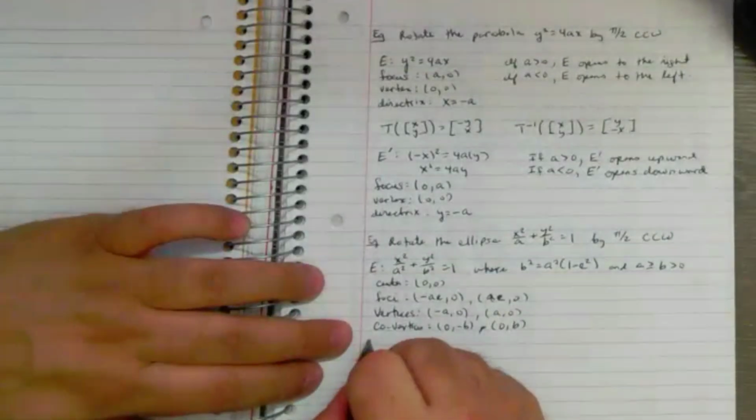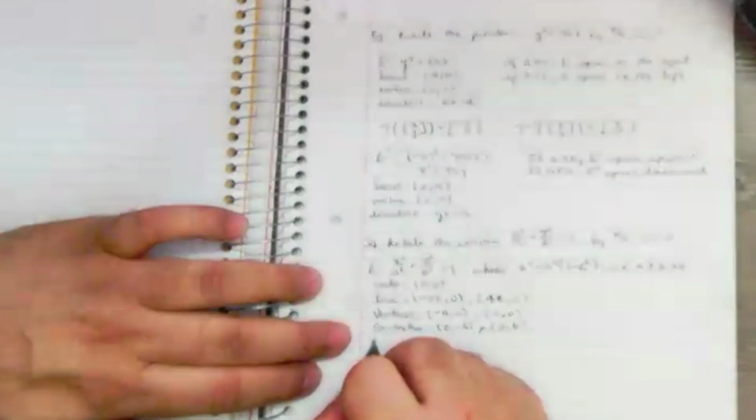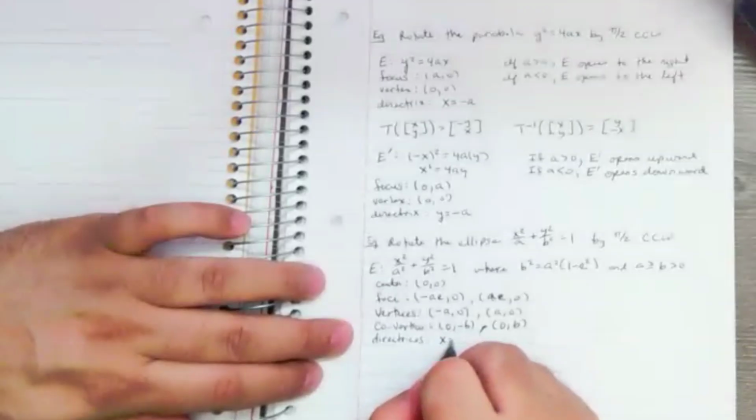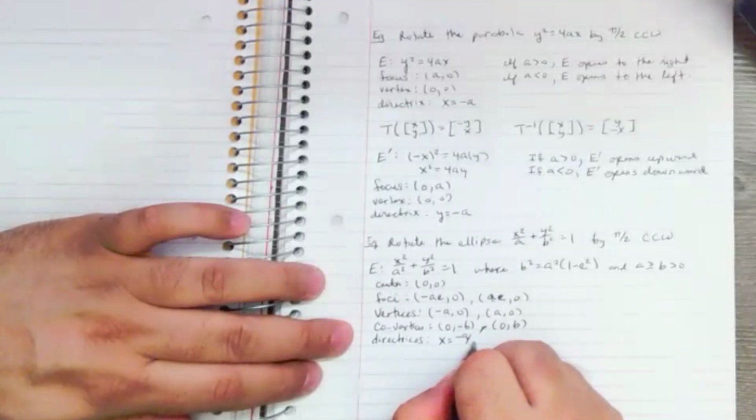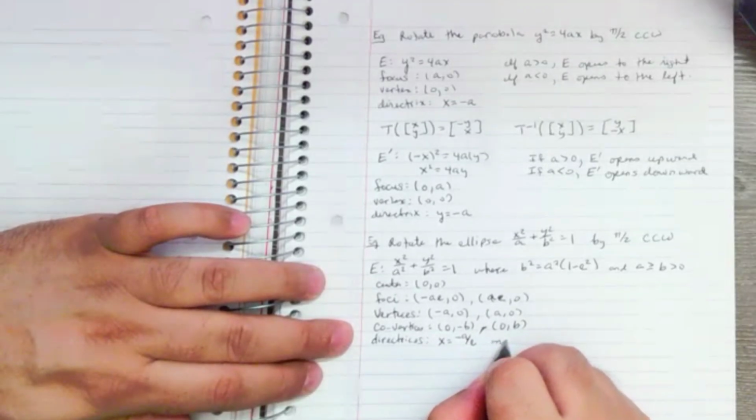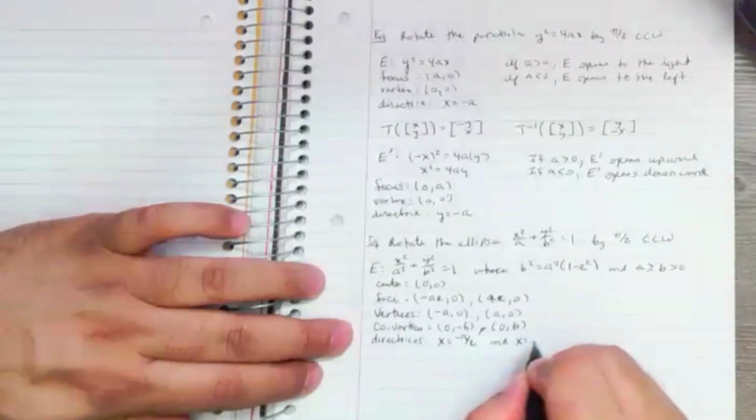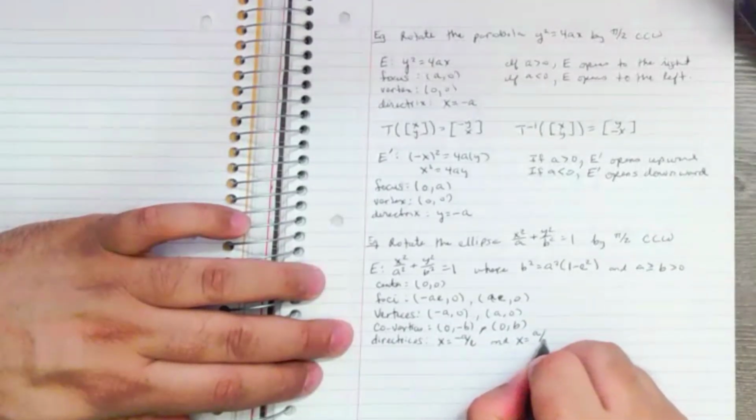And the ellipse has two directrices, one at the line x is equal to negative a divided by the eccentricity, and the other is the line x is equal to a divided by the eccentricity.